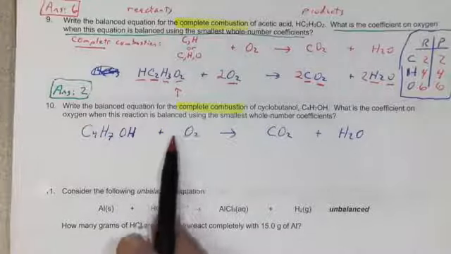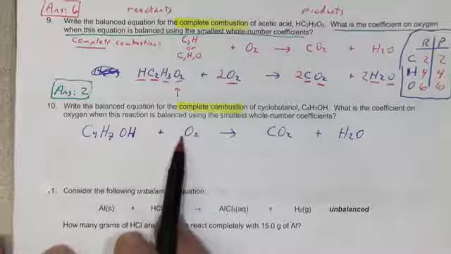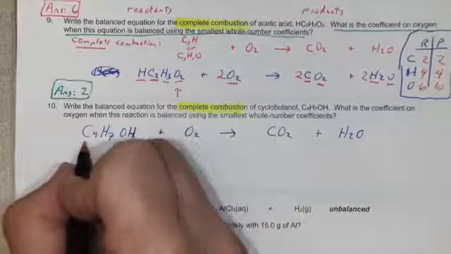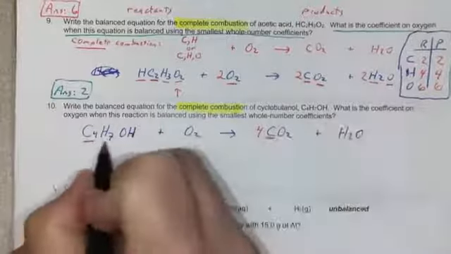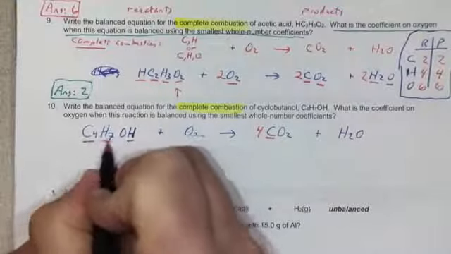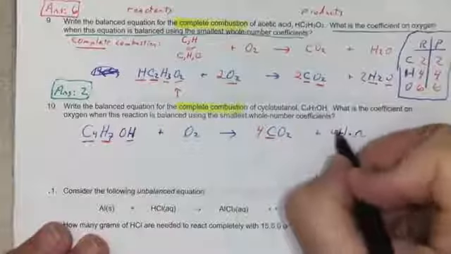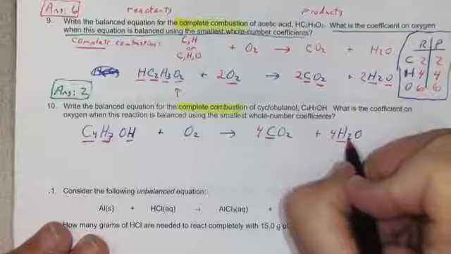And so I can use any equation, even a fractional equation, if I need to. So I'm going to start with 4 carbons on the reactant side, 4 carbons on the product side. I have 7 plus 1 hydrogen is 8 hydrogens. So I need 4 waters. 4 times 2 is 8 hydrogens.